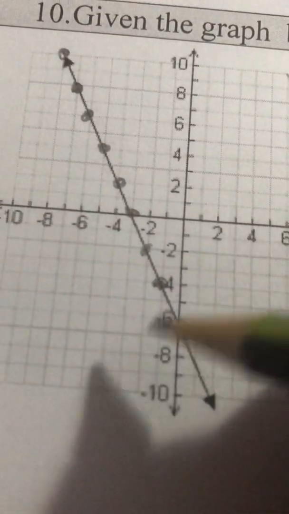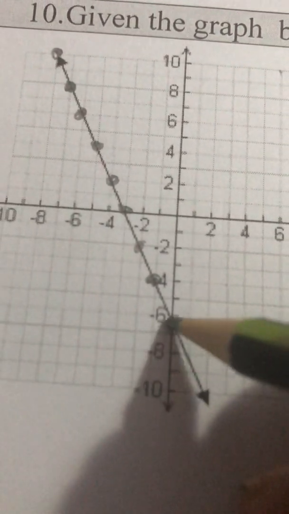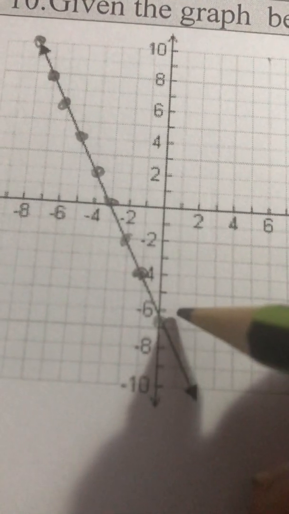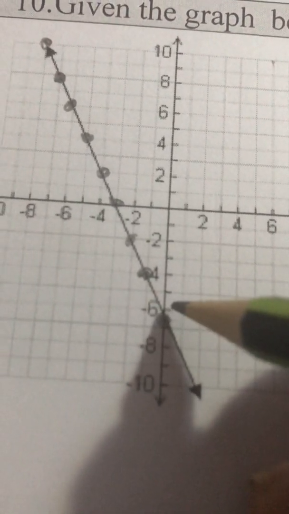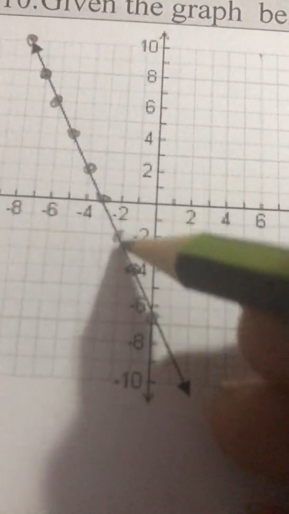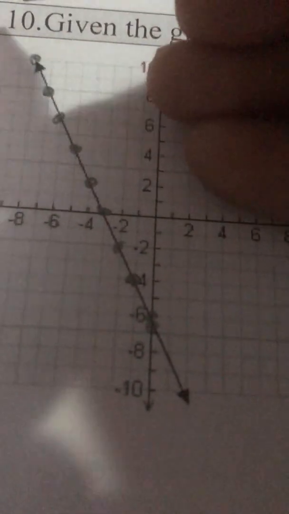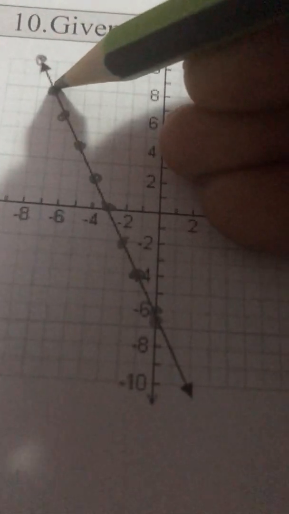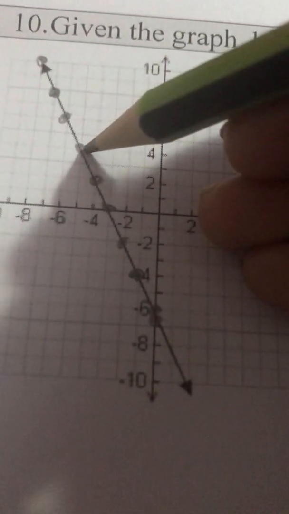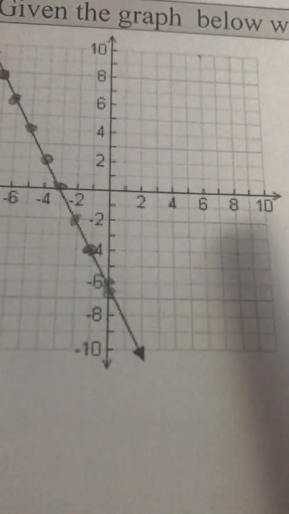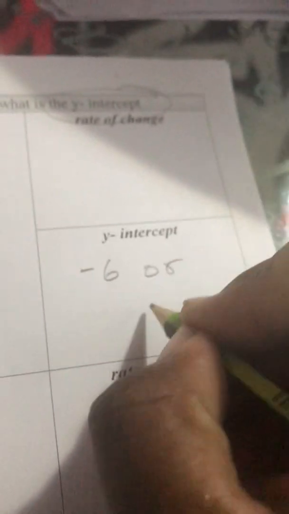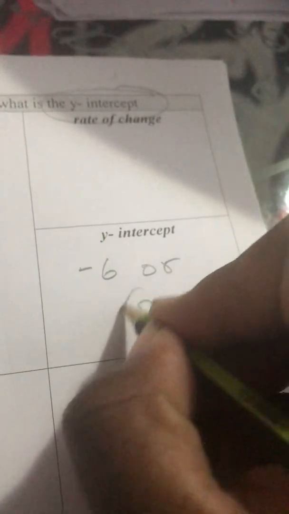This line looks weird because it's keeping every 2, so it's saying this is the y-intercept. See, that's how I looked at it. Every 2 boxes. So therefore I know my y-intercept, it is -6. So I don't need to calculate. So it is -6 or (0, -6).